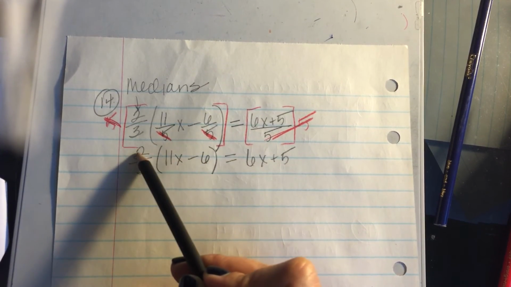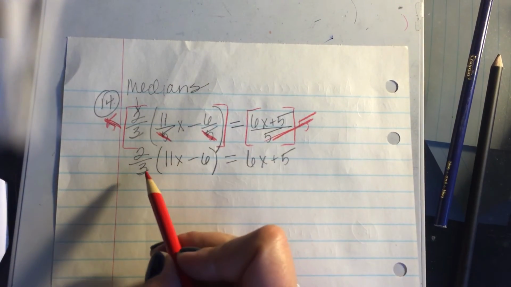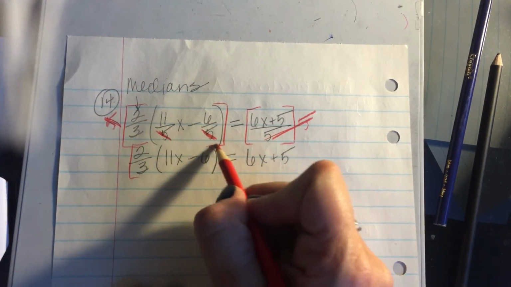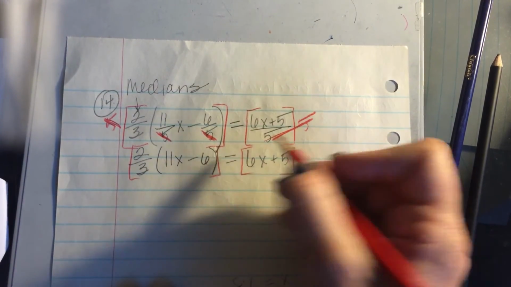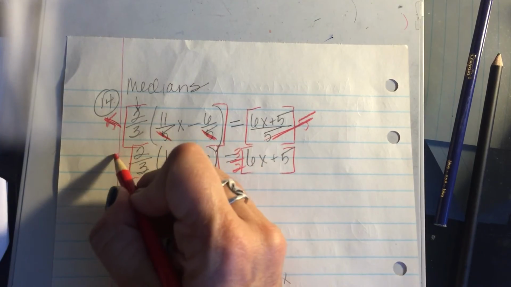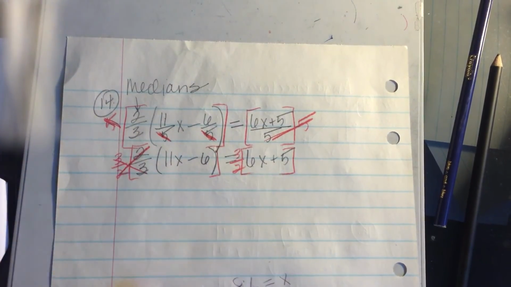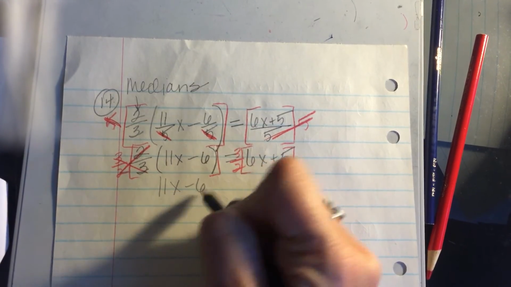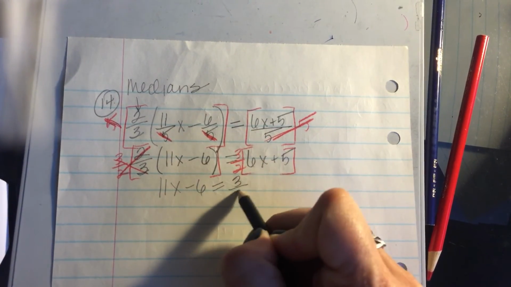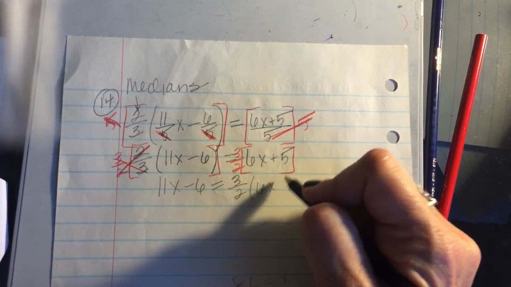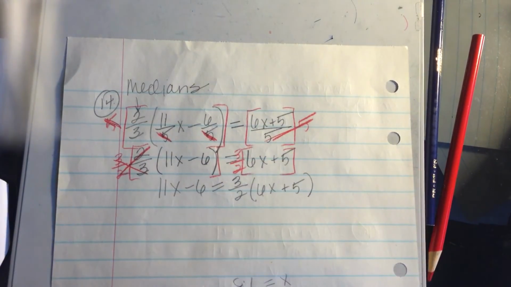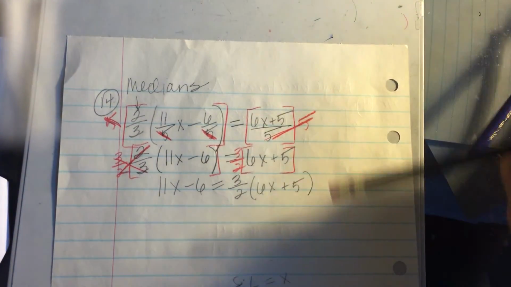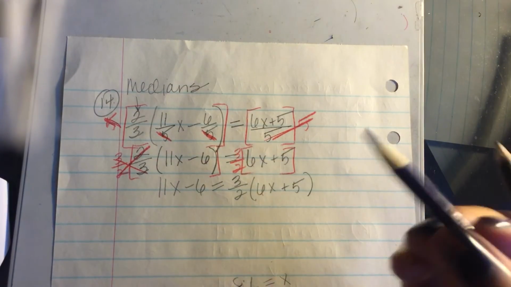And so rather than multiplying both sides by 2/3, or dividing both sides by 2/3, I'm going to undo that by multiplying both sides by 3/2, the reciprocal. That's going to undo that there. And then I'll have 11x minus 6 equals 3/2, which is equal to 1 1/2, times 6x plus 5. And then I see us in a position where we have a little bit easier equation to solve.